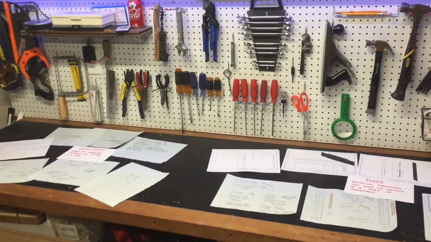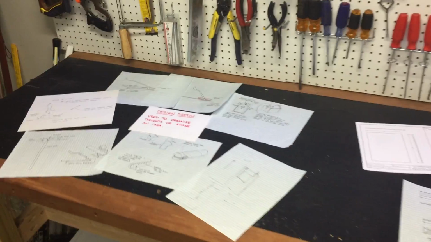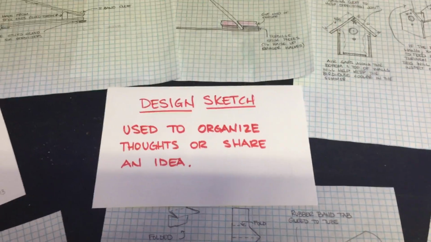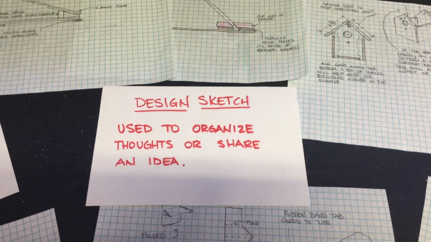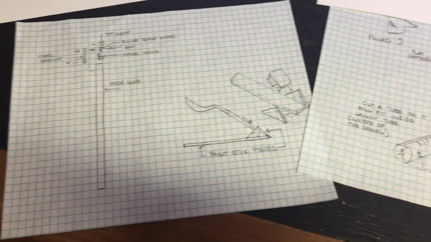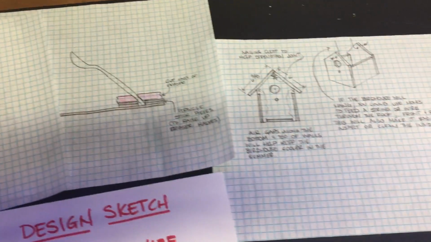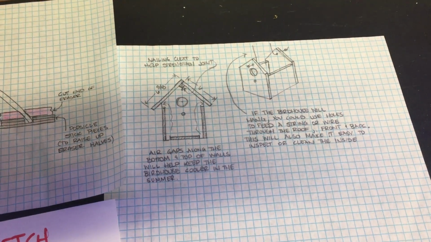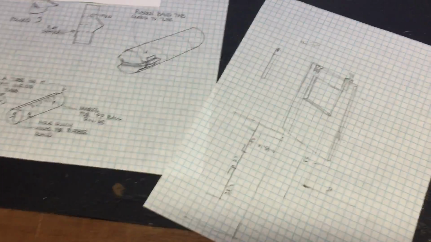Okay guys, here I am at the workbench with a little input on the difference between a design sketch, which is used to organize thoughts or share an idea, and here's some examples. So you can see these are technical sketches that I use to show an idea. Or sometimes, like in this one, I was using it to figure out how I would build a roof on this birdhouse. Alright? Those are different from plans.